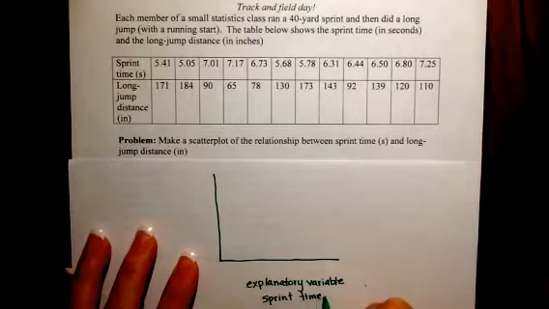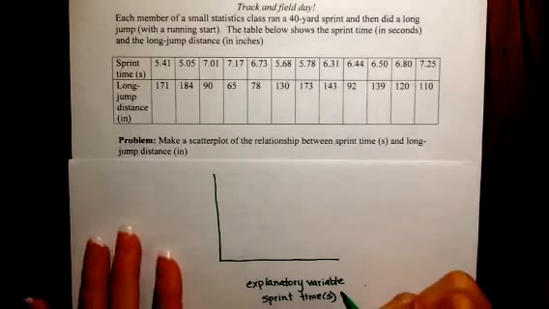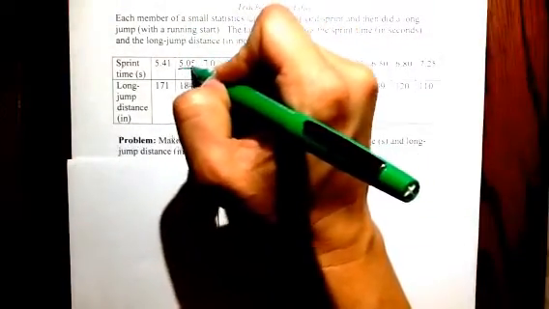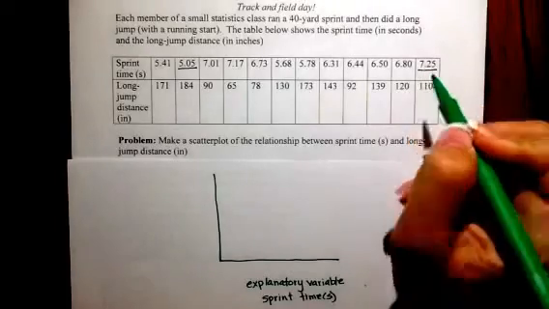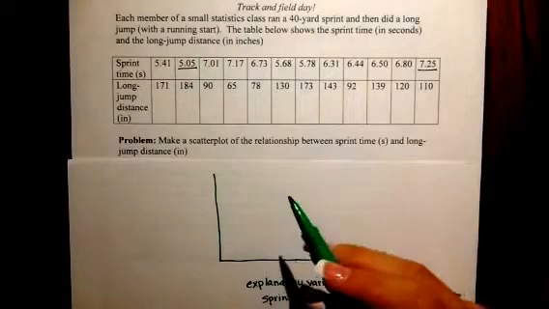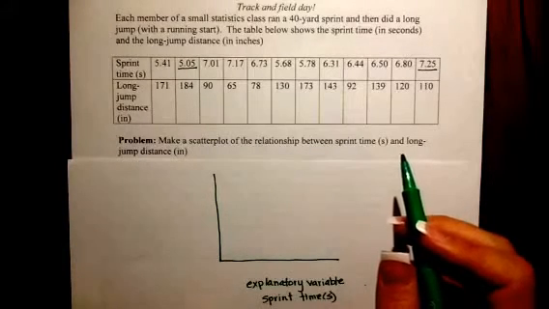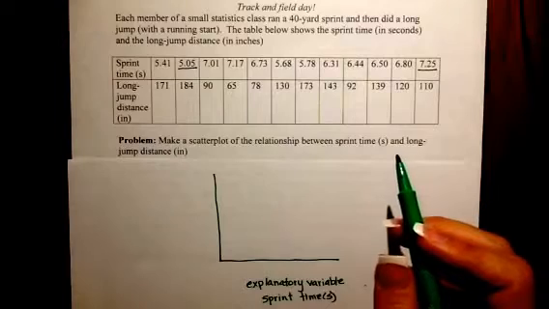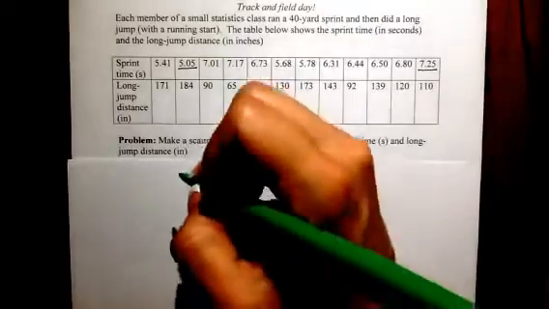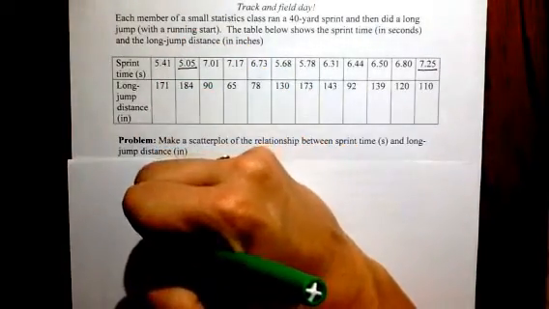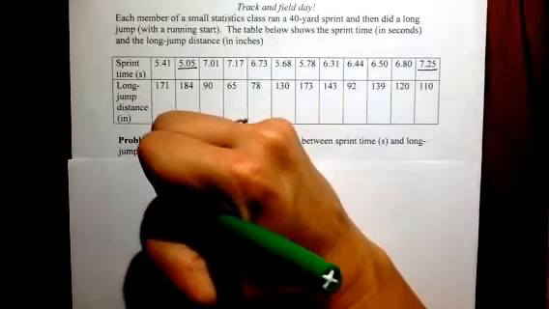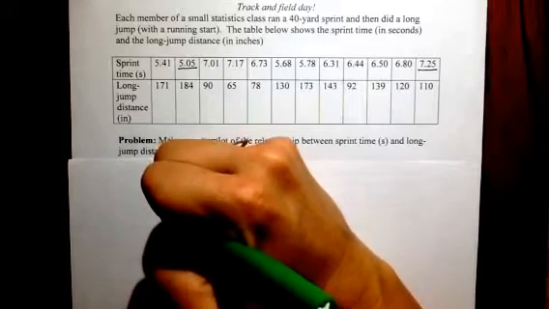time in seconds. Then notice for our sprint time, we have a minimum of 5.05 and a maximum of 7.25. So we're going to make sure that our x-axis goes from at least 5.05 to 7.25. Then we will look at our long jump distance, and that is going to go on our vertical axis. And again, that is in inches.